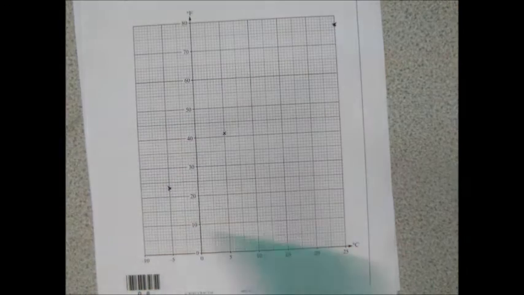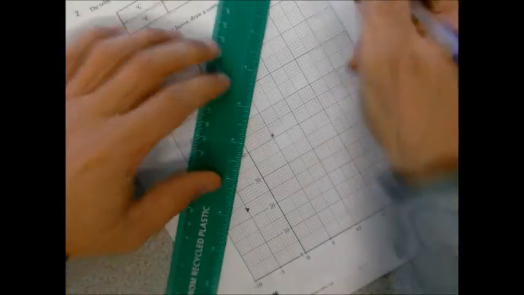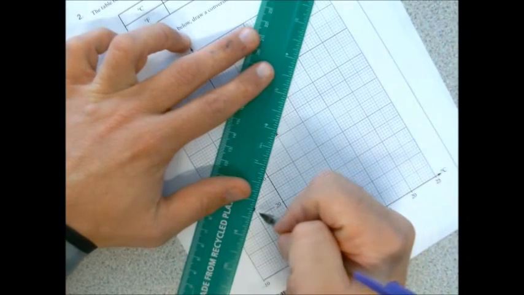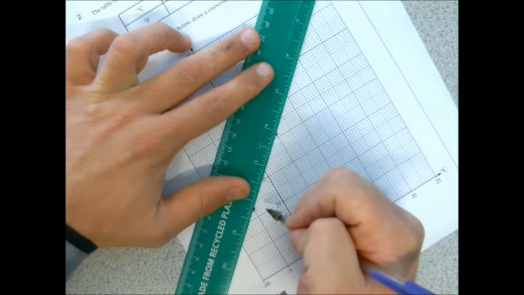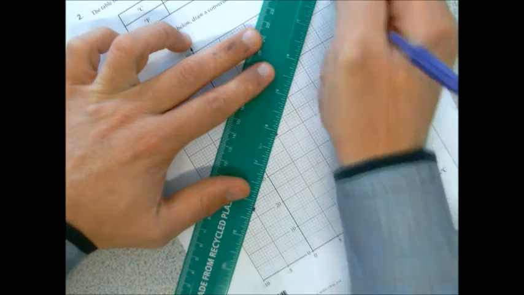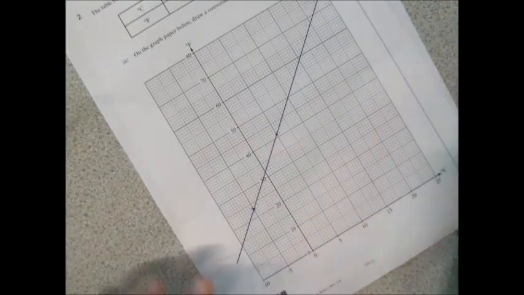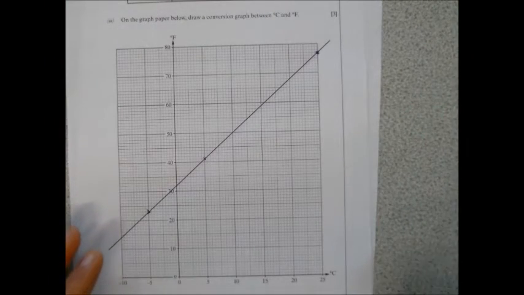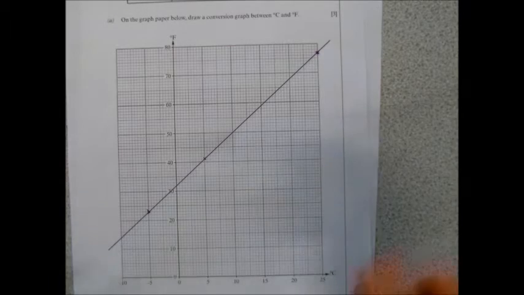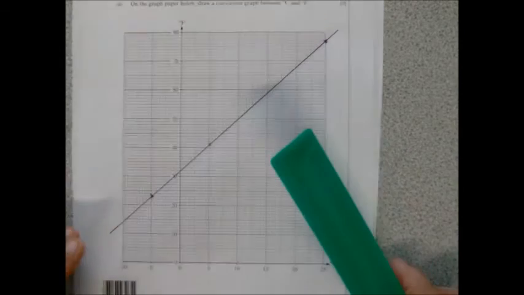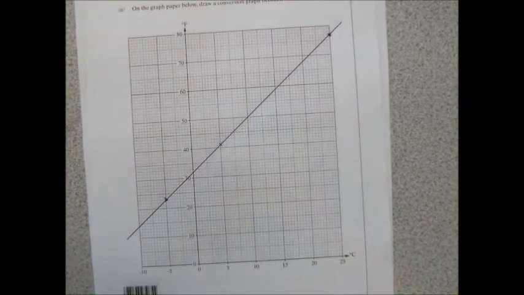So you draw your conversion graph, and it should go through all of the points. You draw your line through the 3 points. So then you've got your conversion graph. By the way, I'm using a pen, of course, so that it's clear on the camera. You need to be using a pencil always when it comes to drawing graphs on graph paper. So we've done our conversion graph.